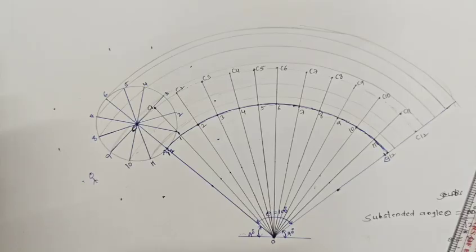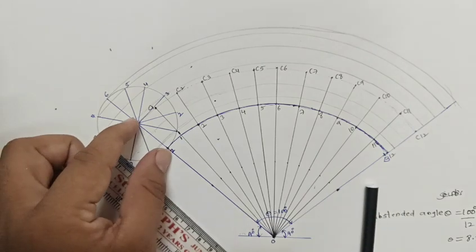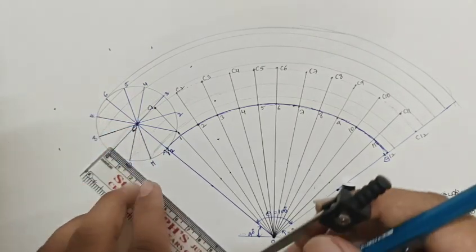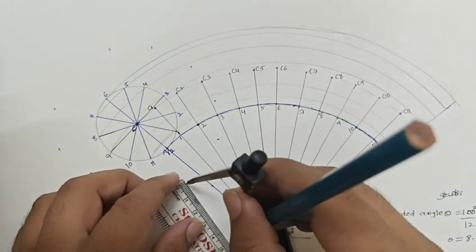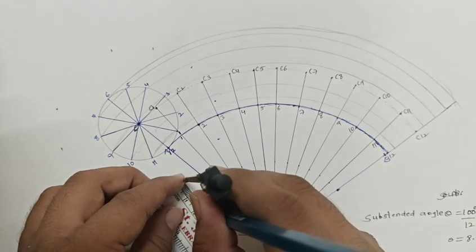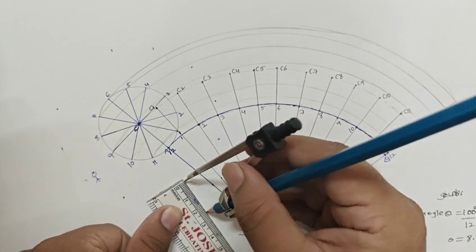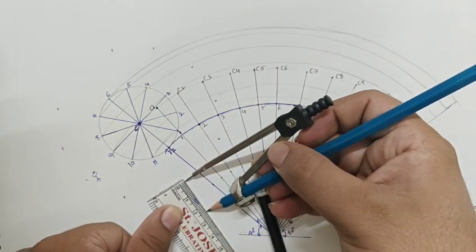We need to measure the length 25 mm, because the center to A is 2.5 centimeter. Is it right? Measure a length of 2.5 centimeter. How much is that? 2.5 centimeter. It's visible.